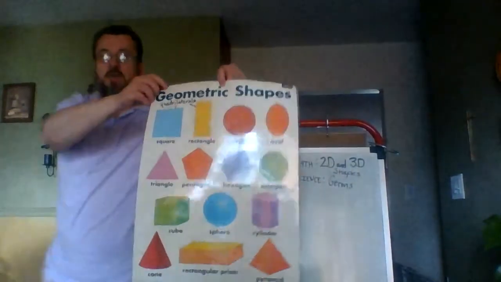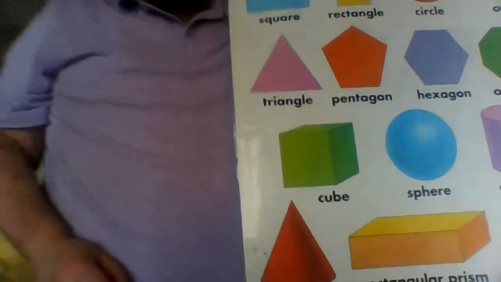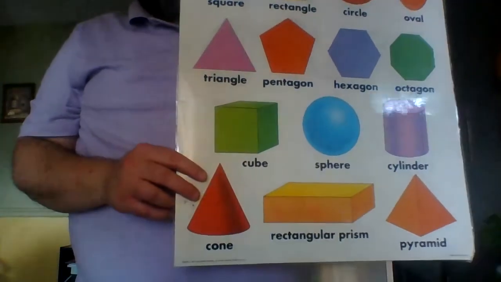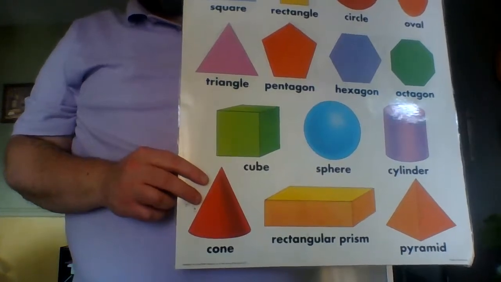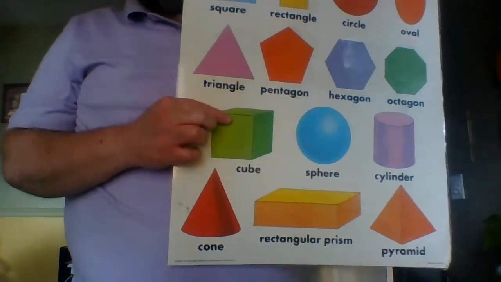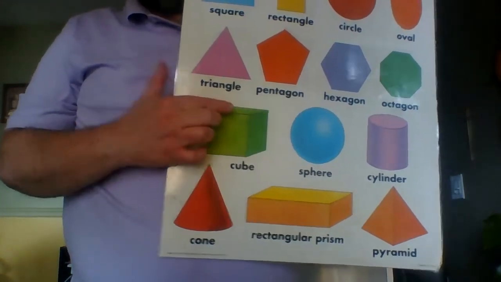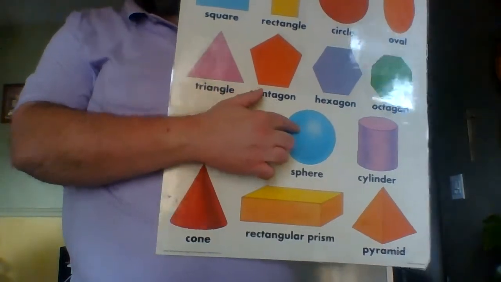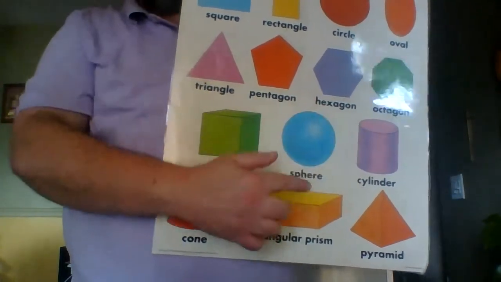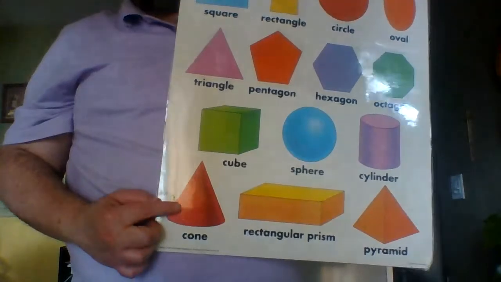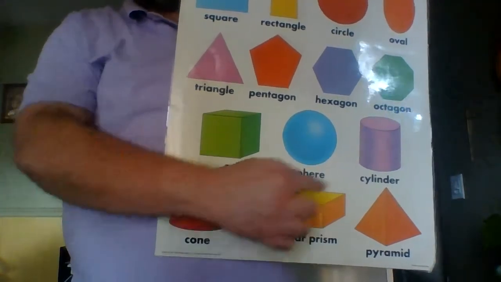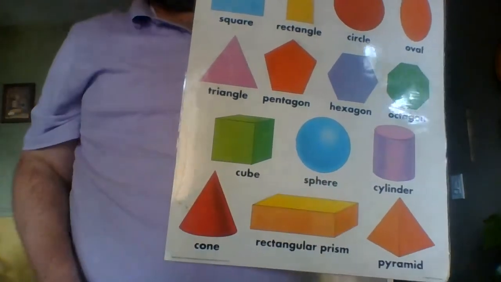The three-dimensional shapes, sorry for the glare on the poster, I'm going to bring it a little closer to you guys. The three-dimensional shapes are the ones that have length, width, and height. So, cube, sphere, cylinder, cone, rectangular prism, and pyramid.